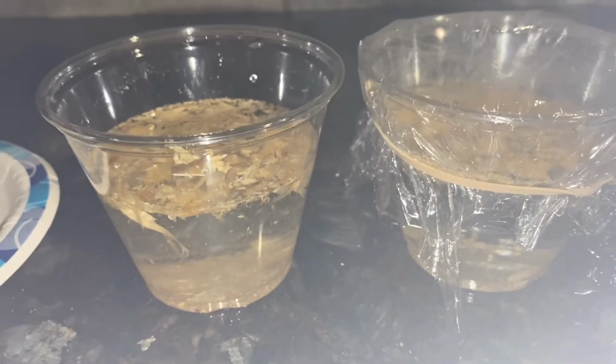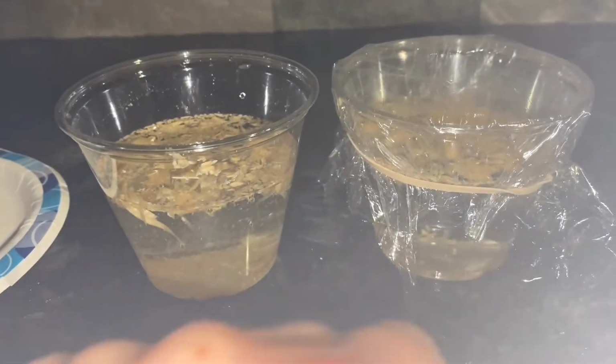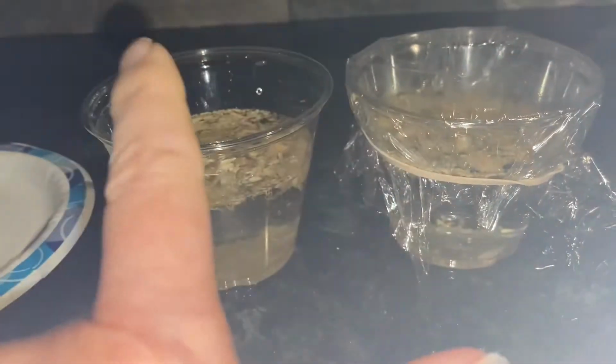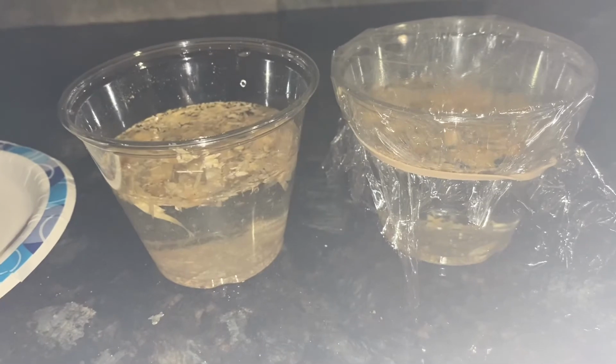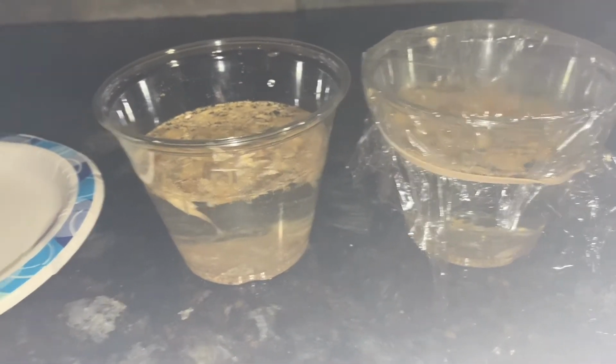Do you think that the water is going to stay in both of the cups, or do you think it's going to evaporate? Do you think it will evaporate the same way in both cups? We're going to see what happens when we leave it. We'll leave it and check in on it every couple of days.